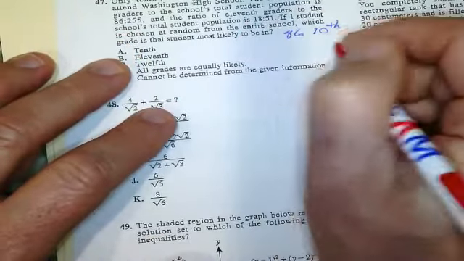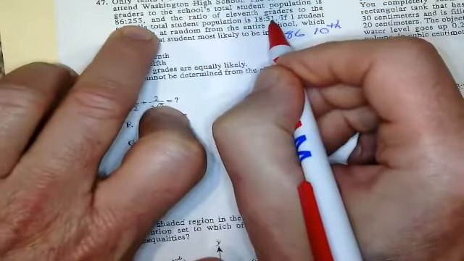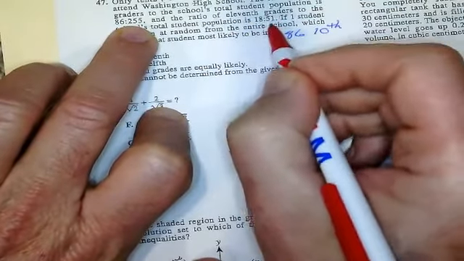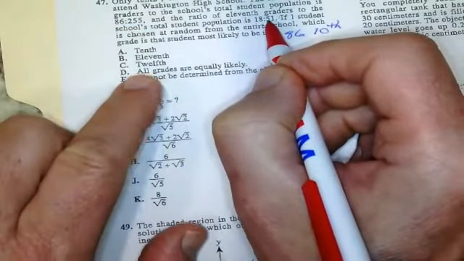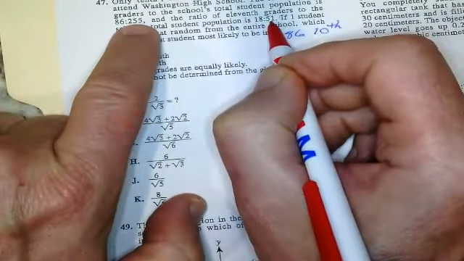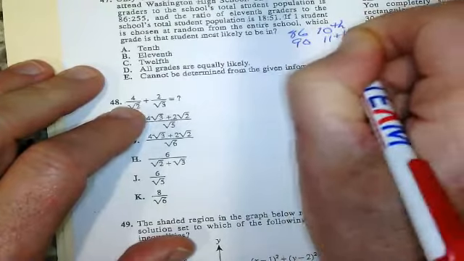I want 51 to become 255 because they've simplified this number. 255 divided by 51 is 5. So I multiply 18 times 5, and that answer is 90. So there are 90 11th graders.